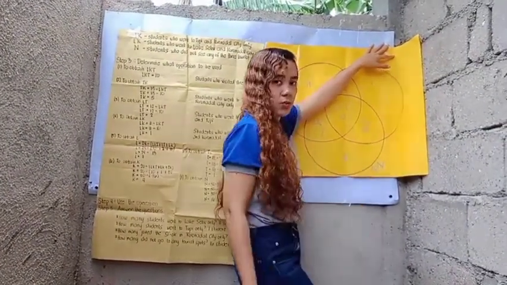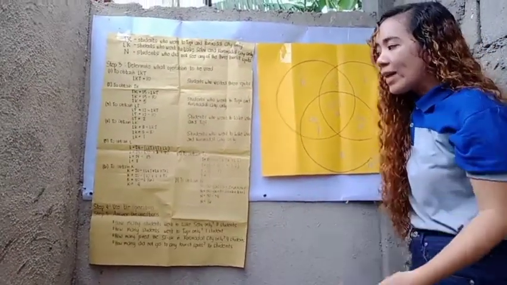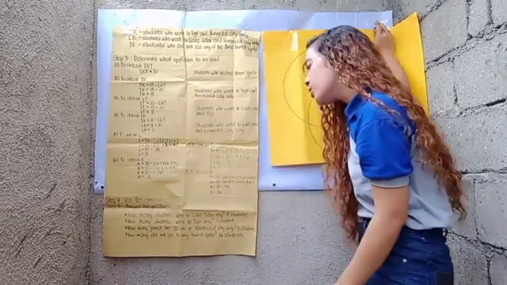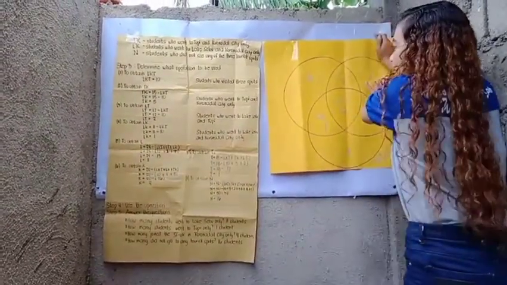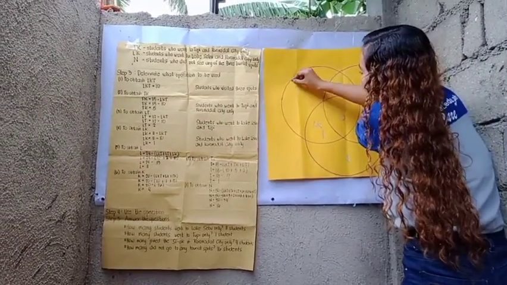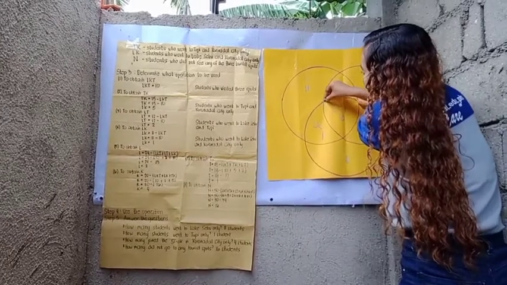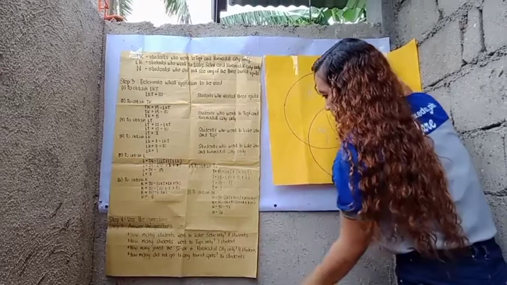We have 16 students. So with this illustration using the Venn diagram, we can answer step 5. So how many students went to Lake Cebu only? Ilan? This is the area of the students who go to Lake Cebu only. They are 11. 11 students go to Lake Cebu only.